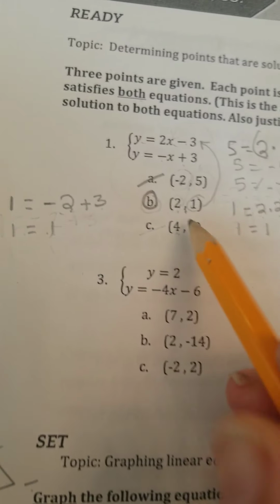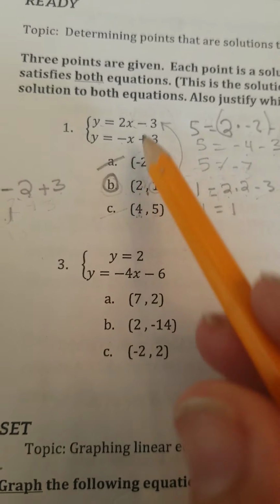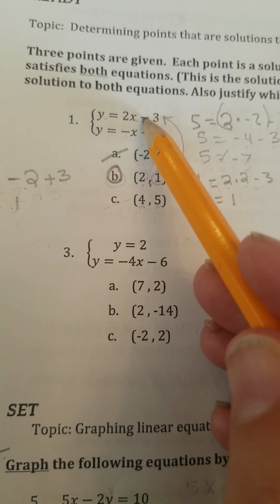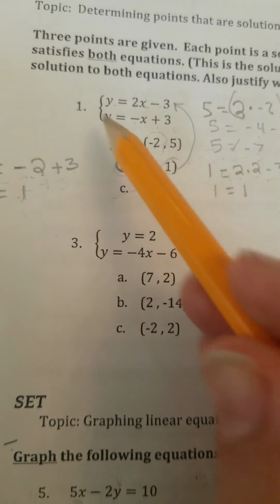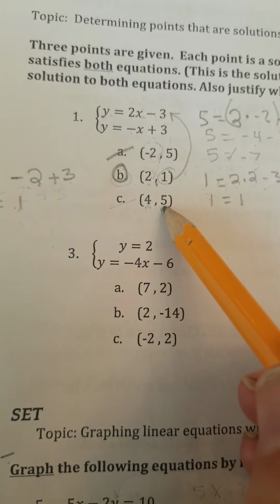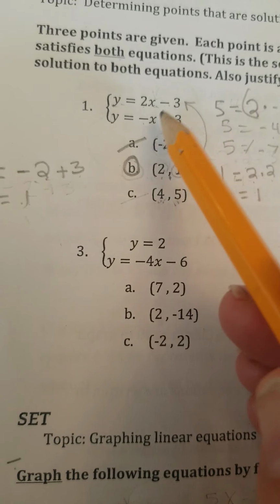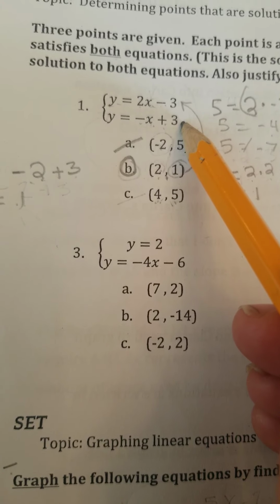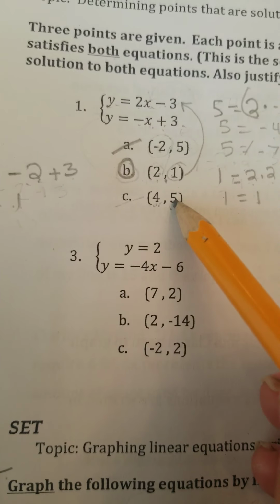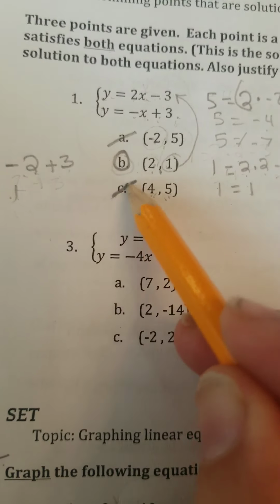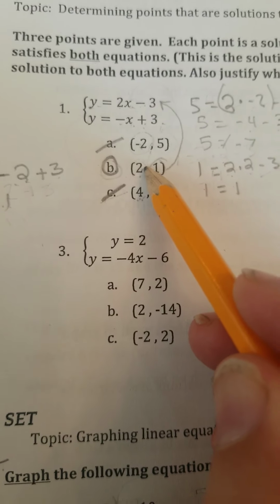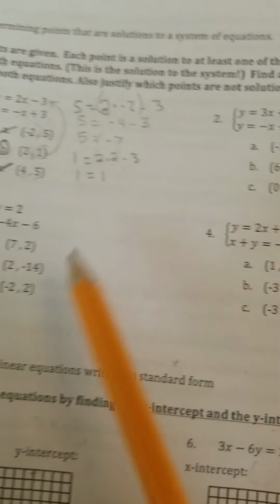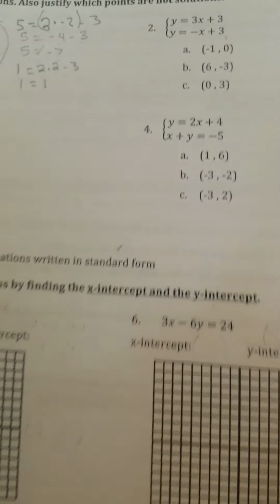I'm going to go ahead and plug in this last one and see if it works. If I plug it in here, 2 times 4 is 8. 8 minus 3 is 5. That did work. I'm going to then go ahead and see if it satisfies the next one. I'm going to plug the 4 in here. -4 plus 3 is a -1. -1 is not the same as -5. So that does not work. So the solution that satisfies both is B. You're going to go ahead and do that for 2, 3, and 4.